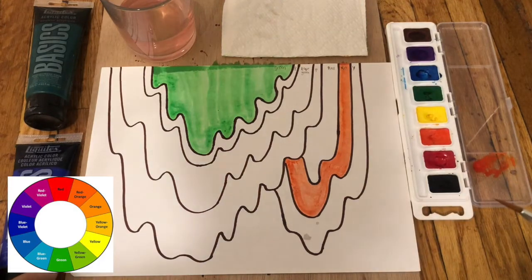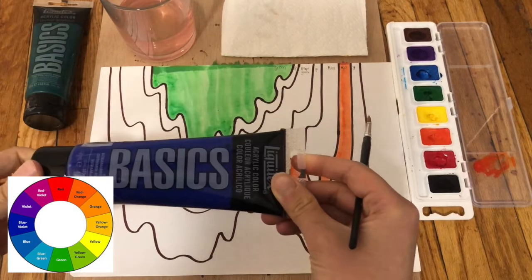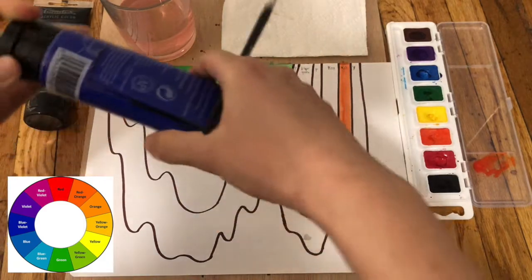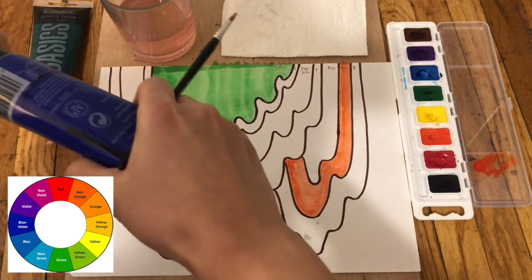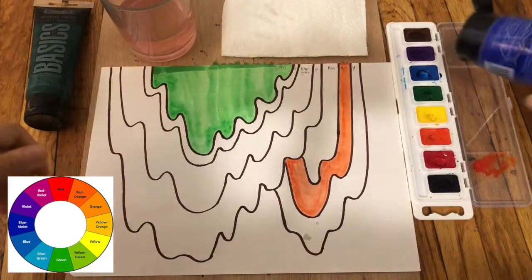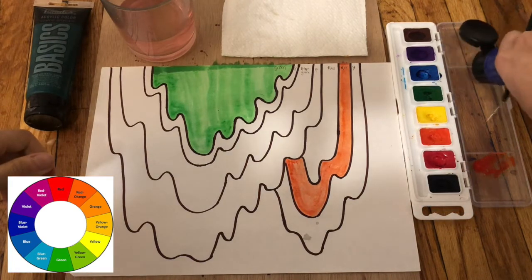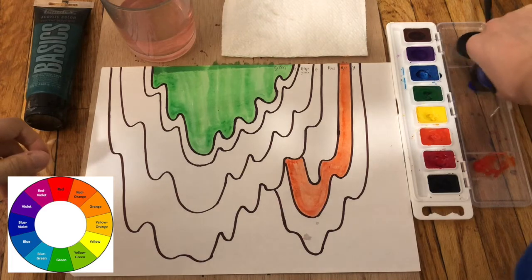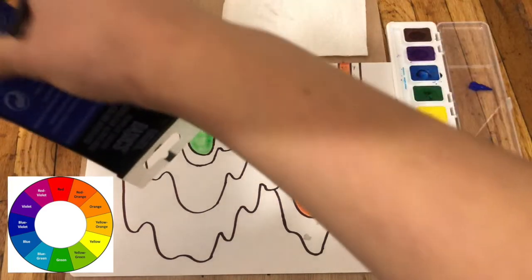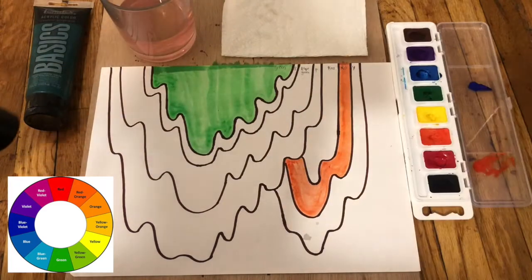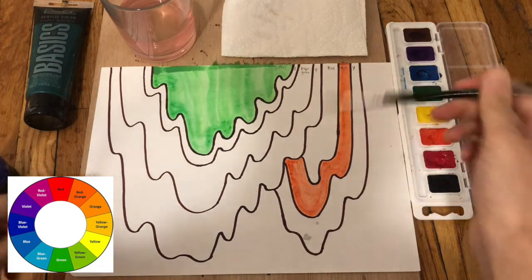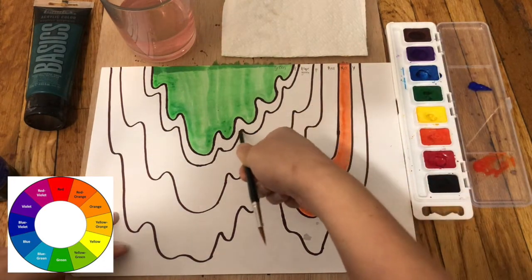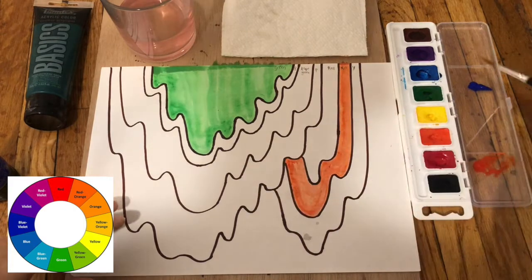Okay, so now I just want to show you that you can use acrylics or tempera, which is a little bit thicker. You don't need to add water to this paint. Okay, so I'm just going to use a little bit of blue and put it in my palette. All right, and you would simply take your brush, and this color right here, this strip I have, is going to be just blue.